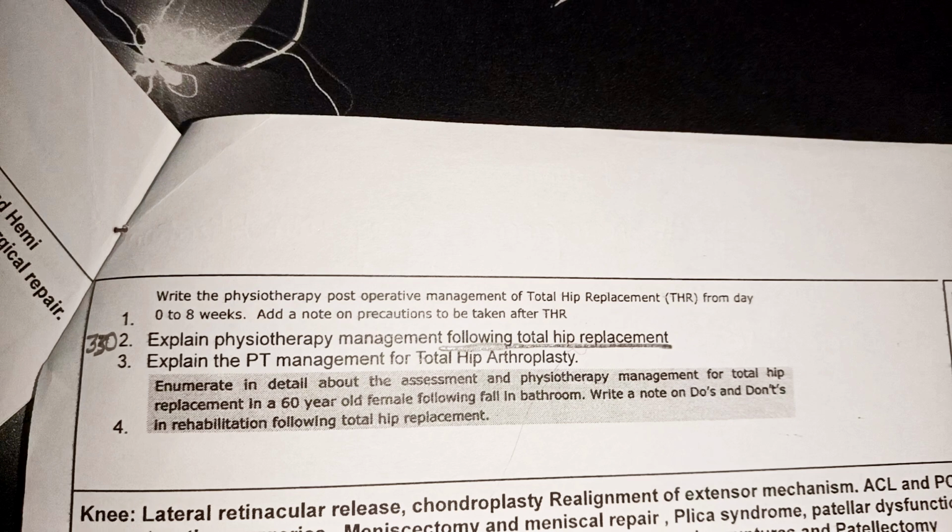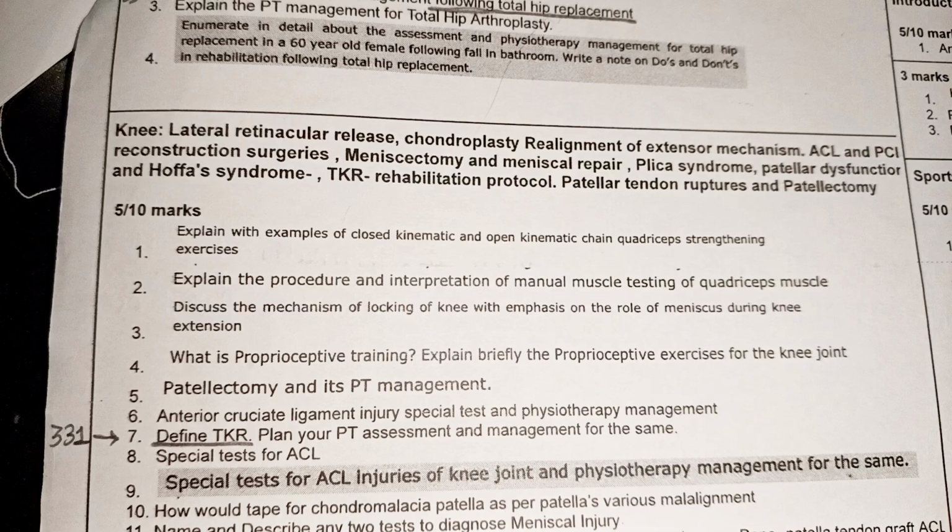All these four questions are of the same topic, but these are the ways that they can twist and give you the question. In short, you have to prepare well for THR. This is a very important question. Now coming to the next topic, that is knee.